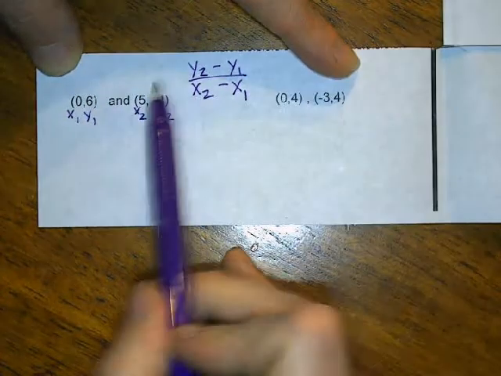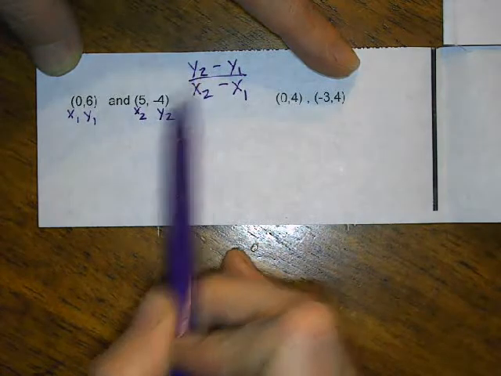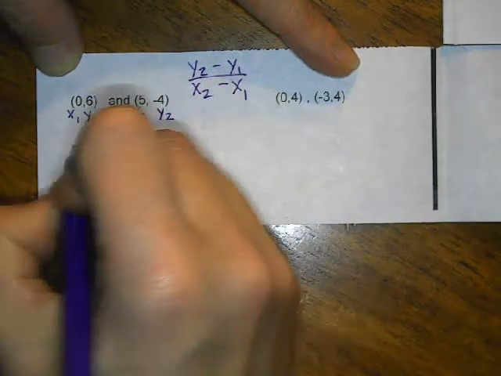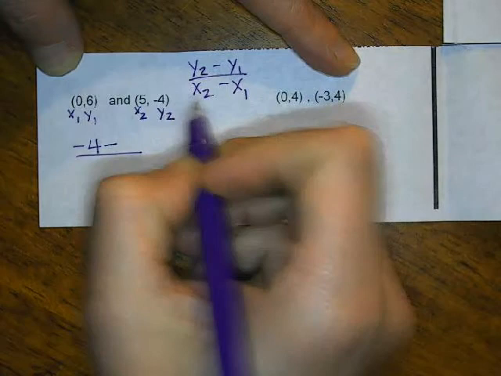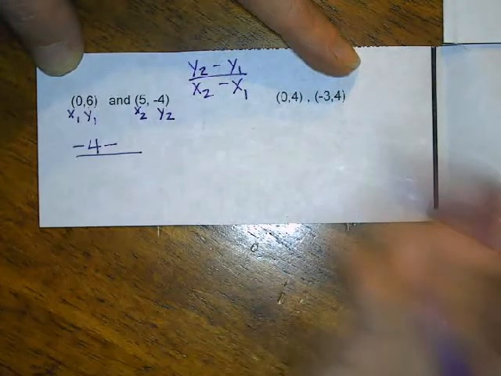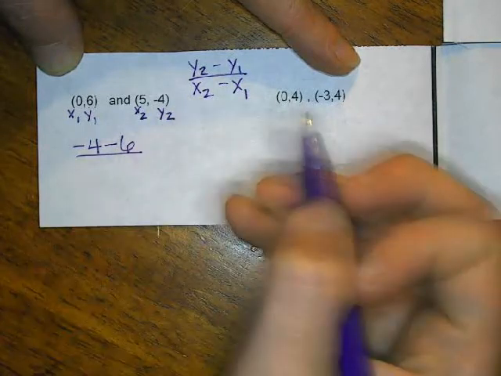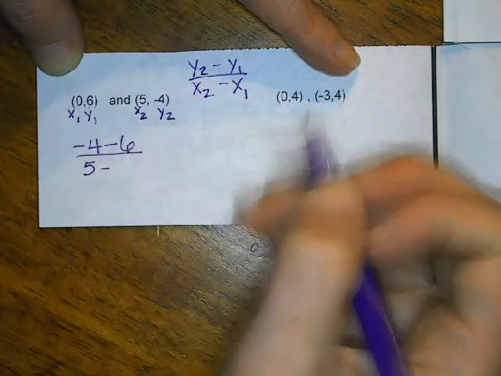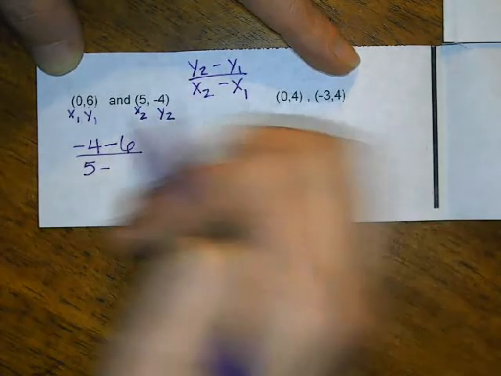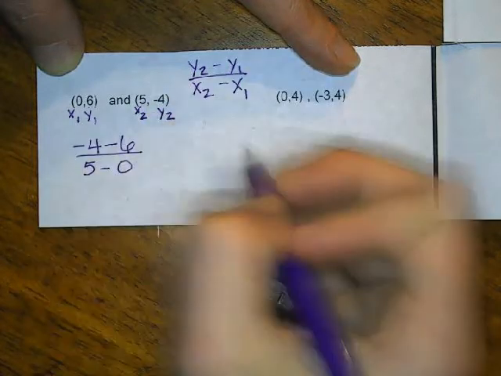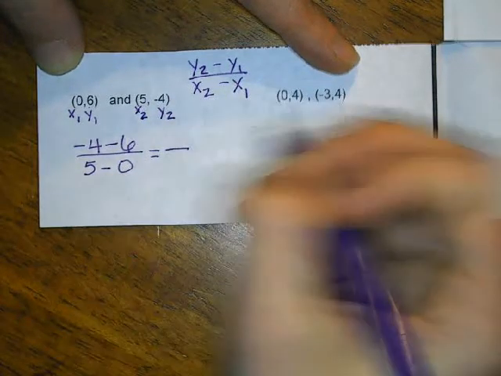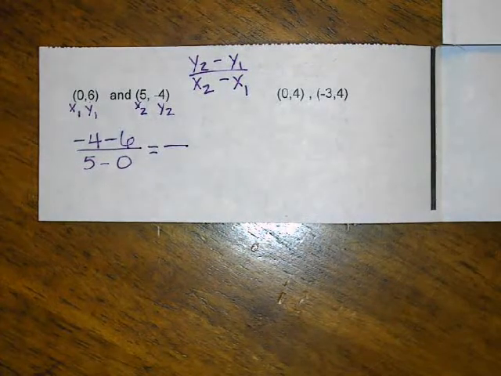So, if I'm following my formula, I'm going to do y2, which is -4, minus y1, which is 6, over x2, which is 5, minus x1, which is 0. -4 minus 6 over 5 minus 0.